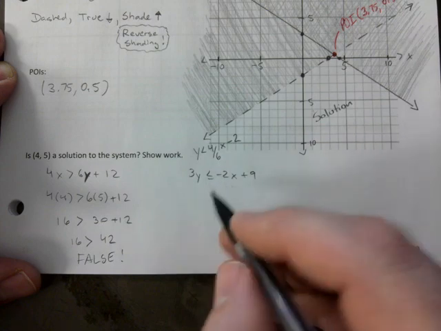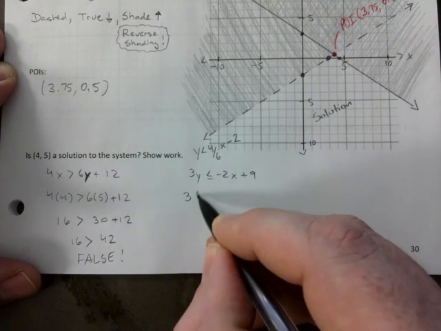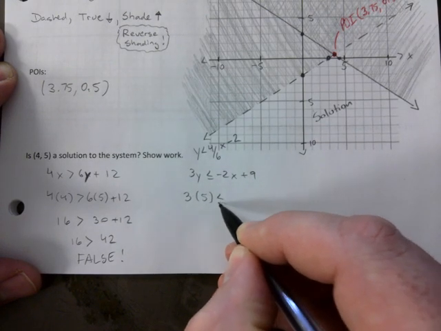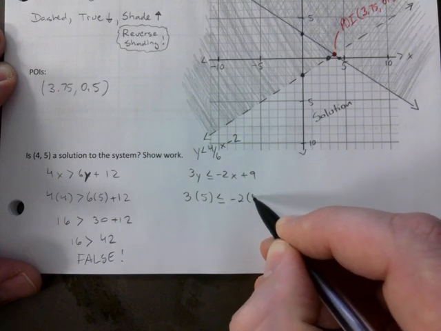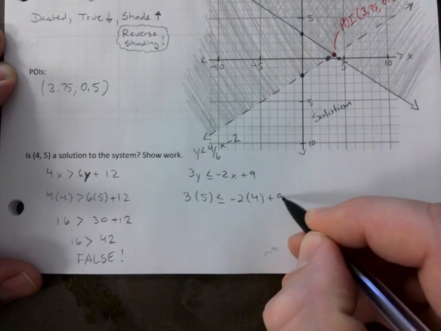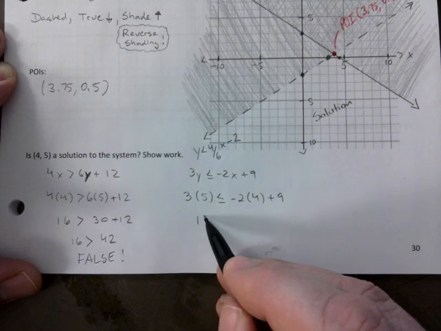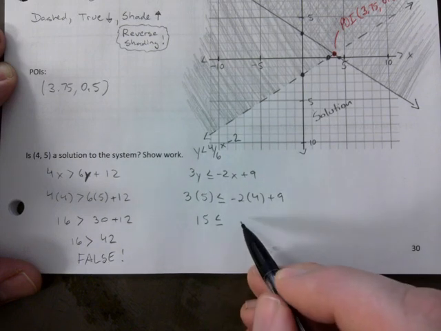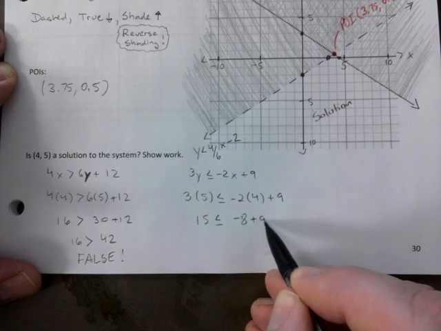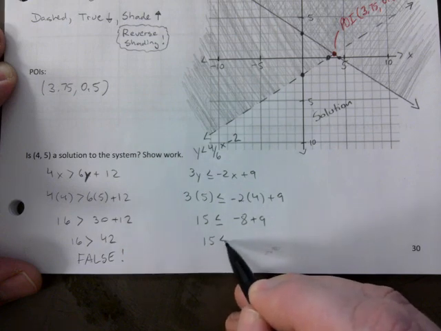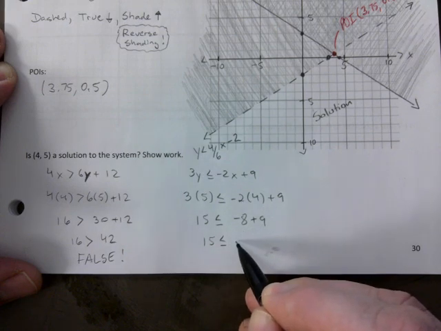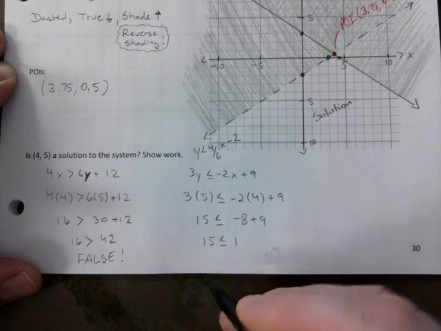But I'm going to still do it with the other one just for fun, because it's so much fun, isn't it? Negative 2 times 4 plus 9. This is 15. This is negative 8 plus 9. 15 is less than or equal to 1. That's also false.